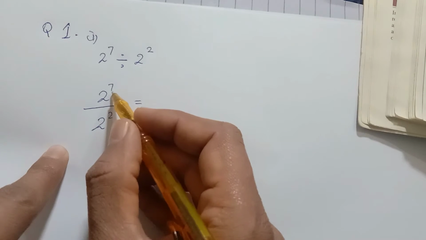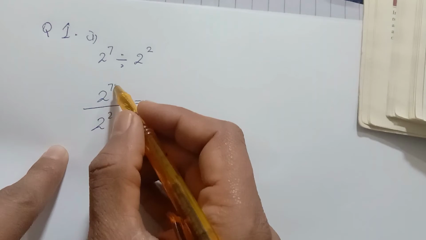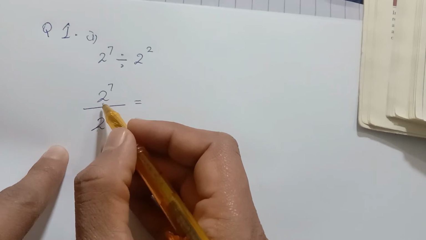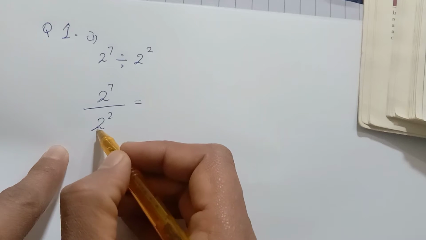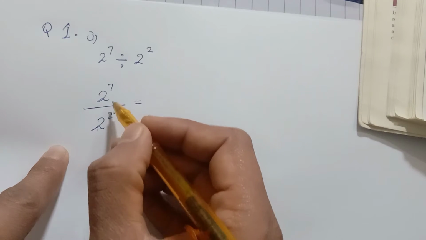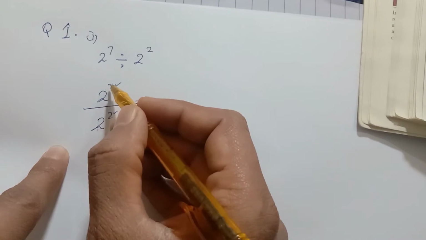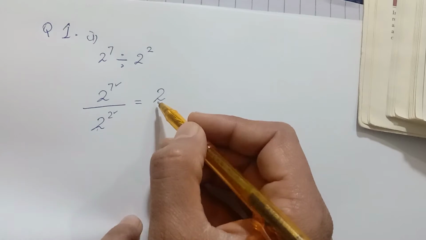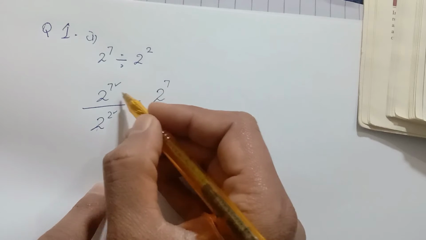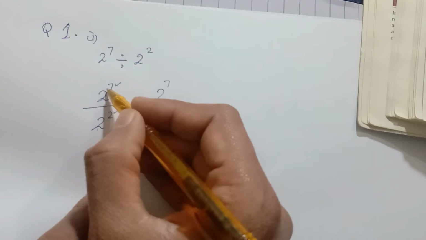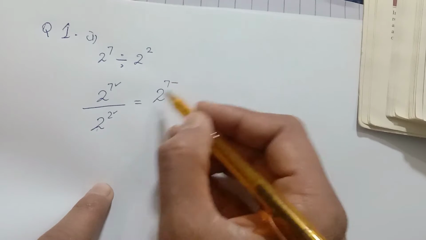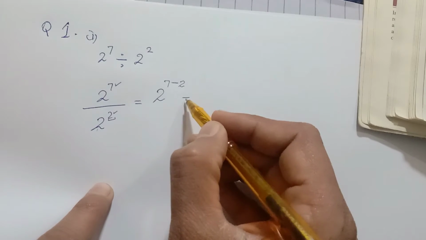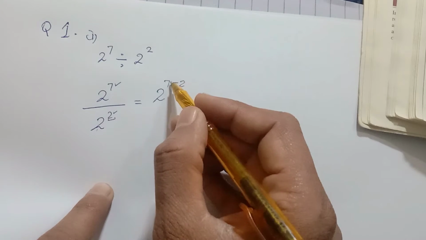Then you know that 2 whole power 7 is the greater power, and the base is the same. The base is 2, and in the denominator 2 is also a base, and the whole power is the exponent, which here is 7. So now write down the single 2, and subtract the small power of the denominator from the power of the numerator. The final answer is 2 whole power 7 minus 2.